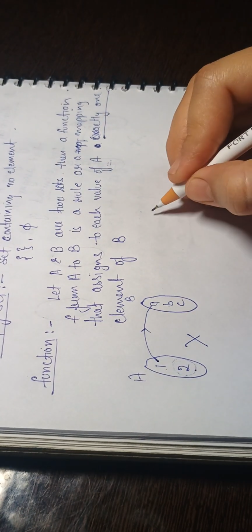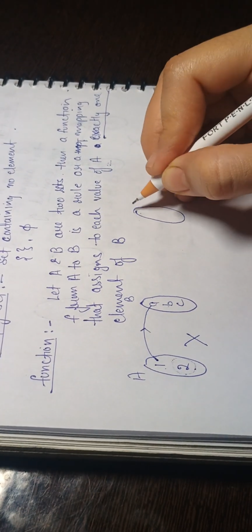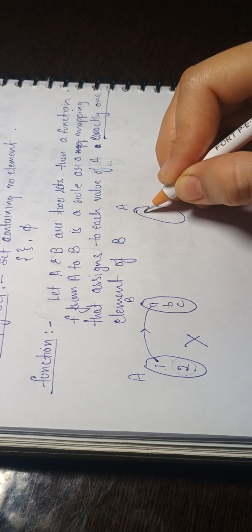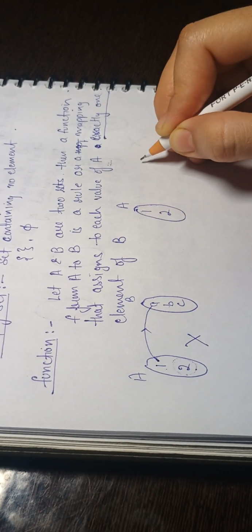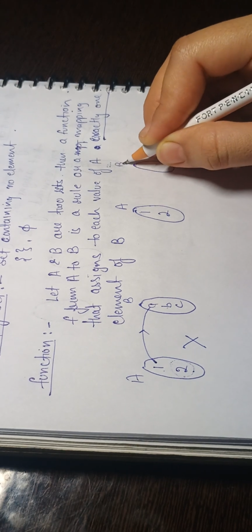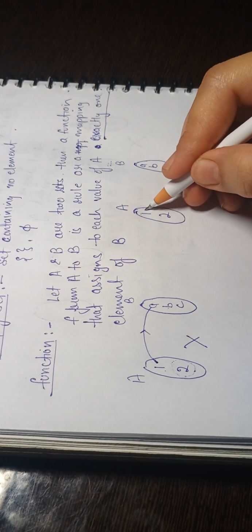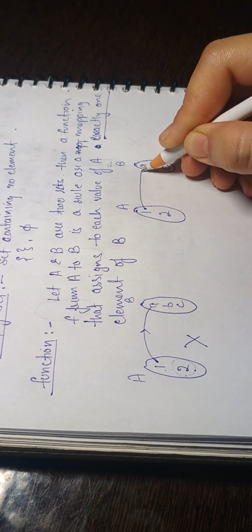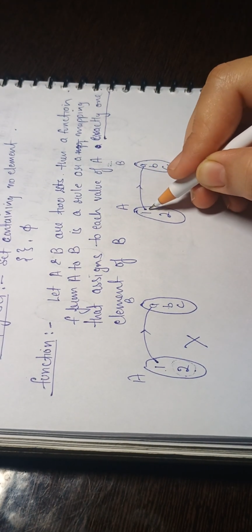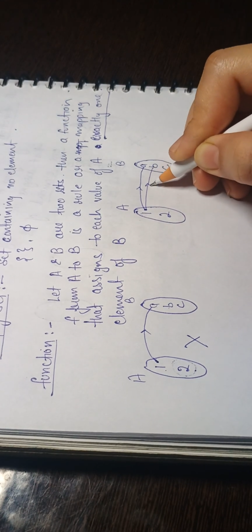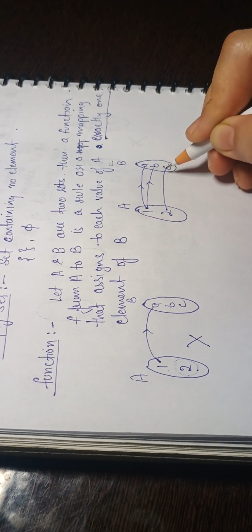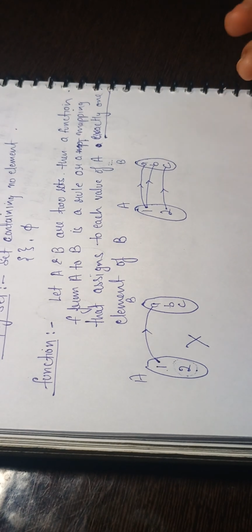Second example is this, with a similar set A containing two elements 1 and 2, B containing three elements a, b and c. If a relation is defined like this, 1 goes to a, 1 goes to b and 2 goes to c, can this be a function?